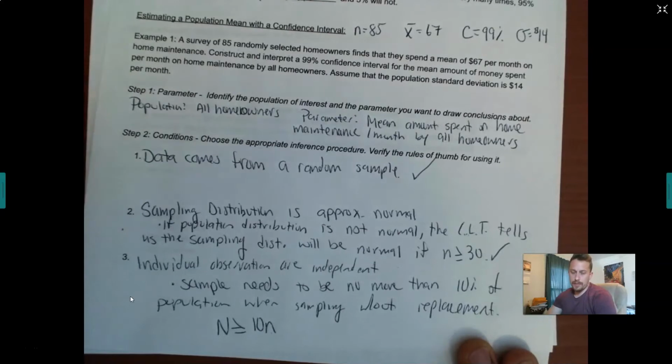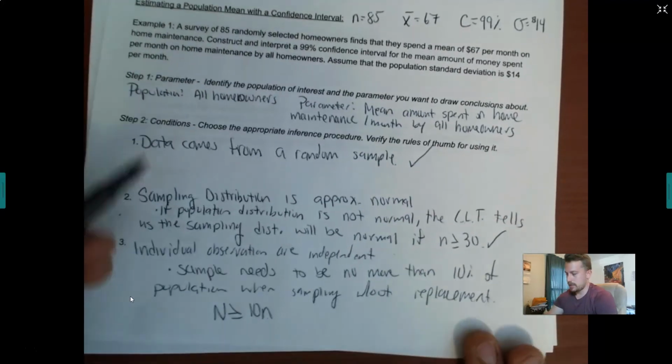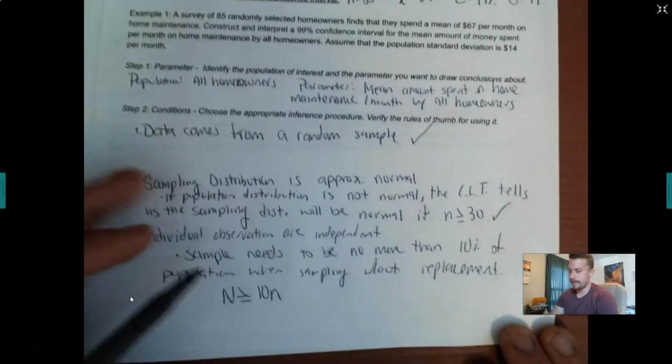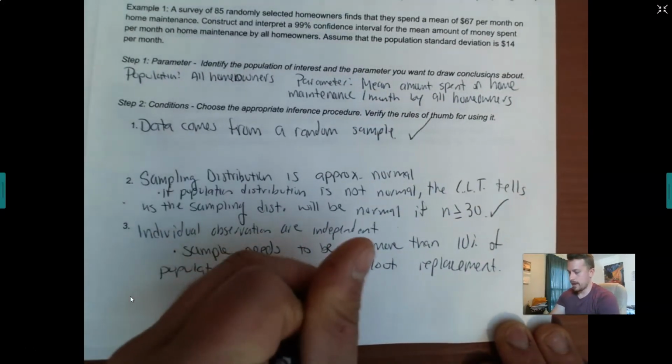Are individual observations independent? It doesn't say, but let's see. Is capital N greater than or equal to 10 times lowercase n? Well, lowercase n is 85, right? So let's plug that in here.